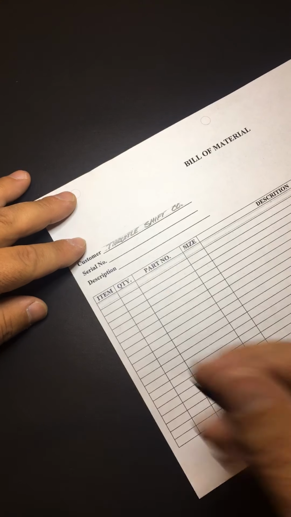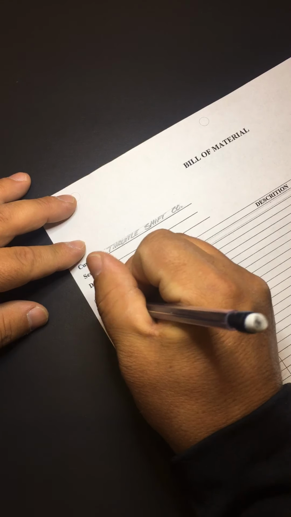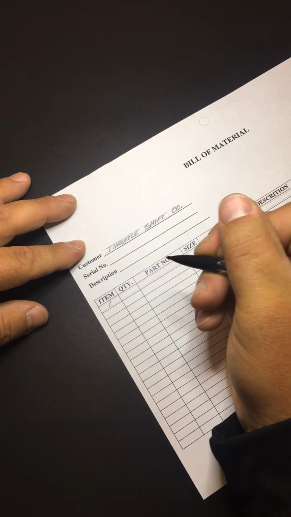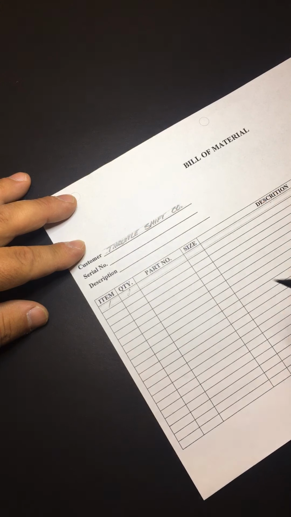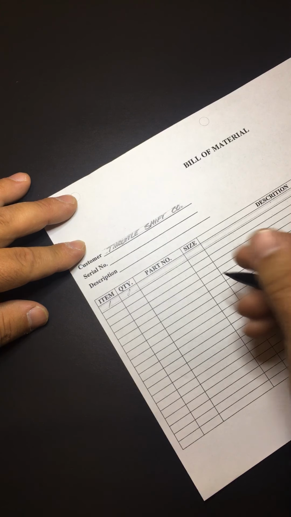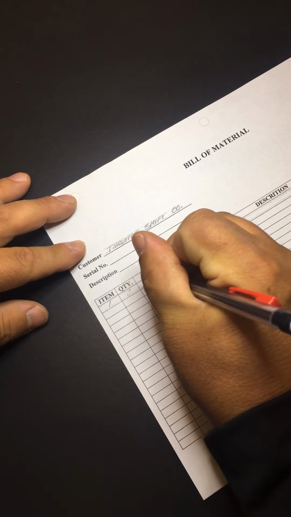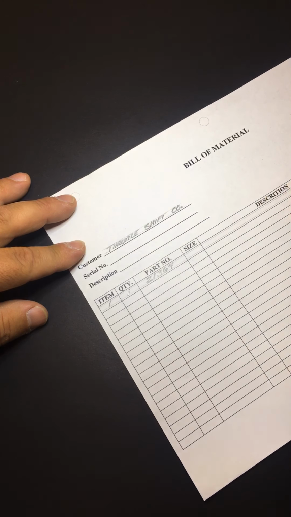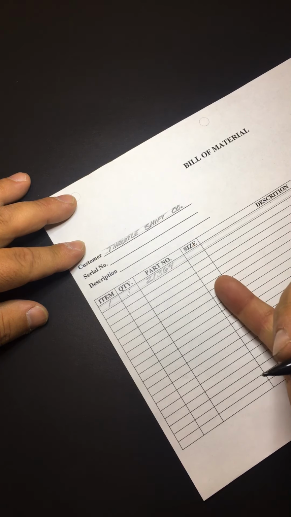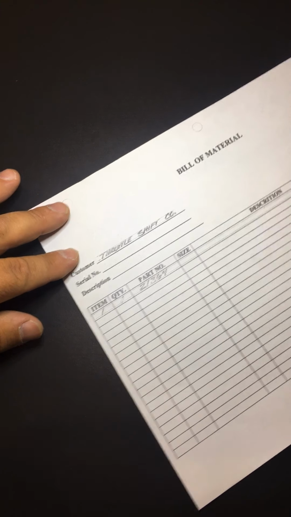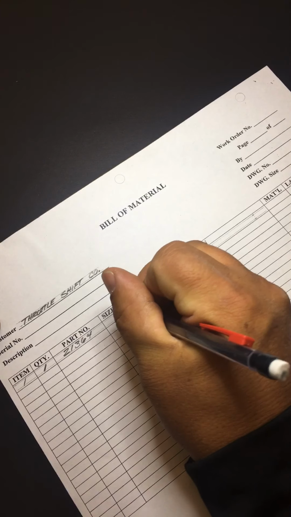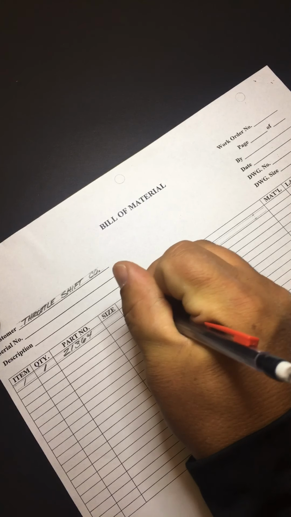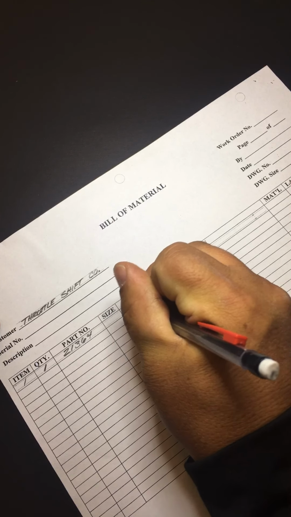So my first one here, as my example, and I'm going to center these down each column, is item number 1, quantity of 1, my part number, I don't need to worry about size, and now I fill out my description. Because now I'm writing in a fraction, I'm going to go 3/8.